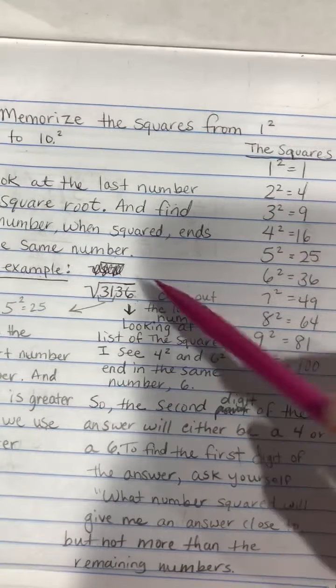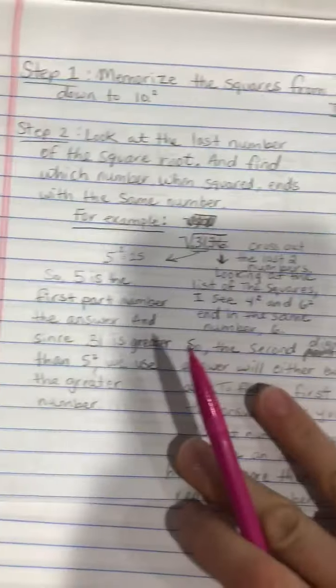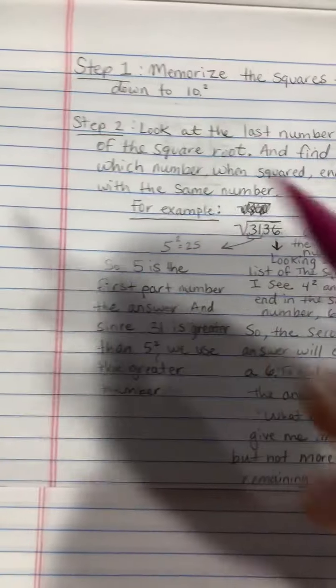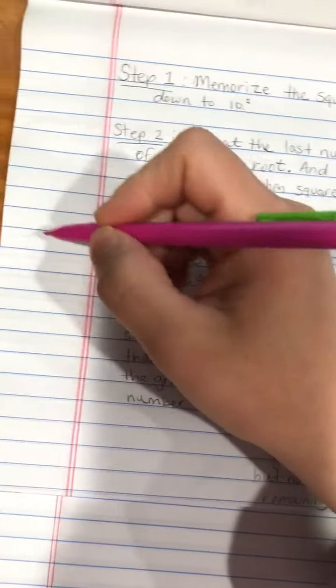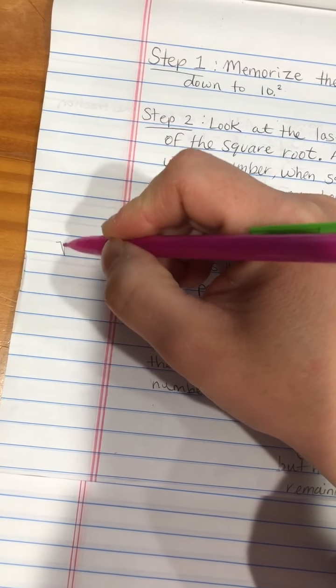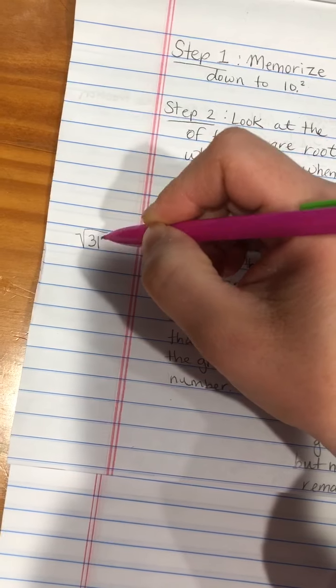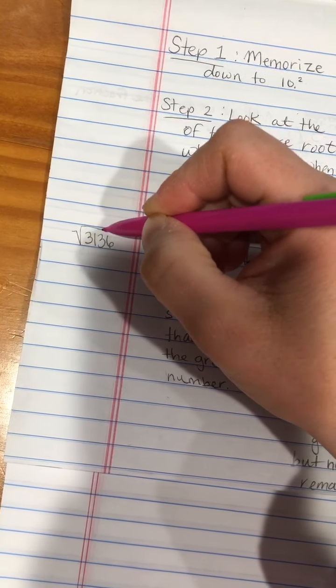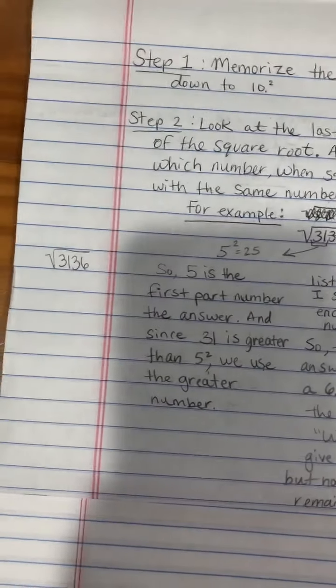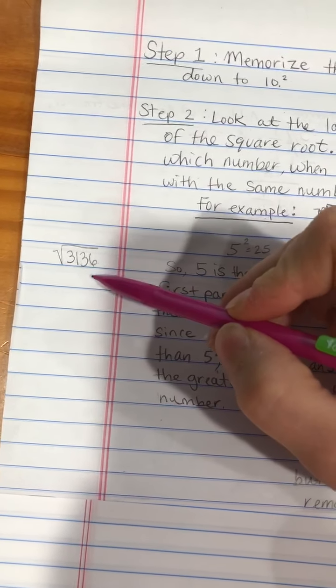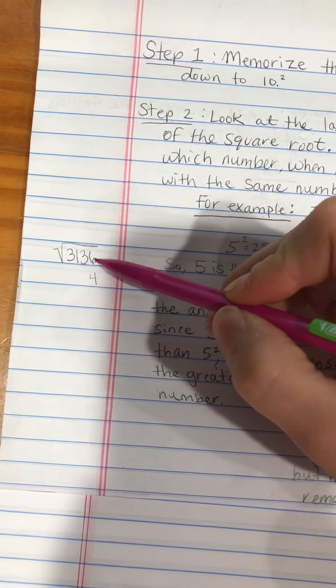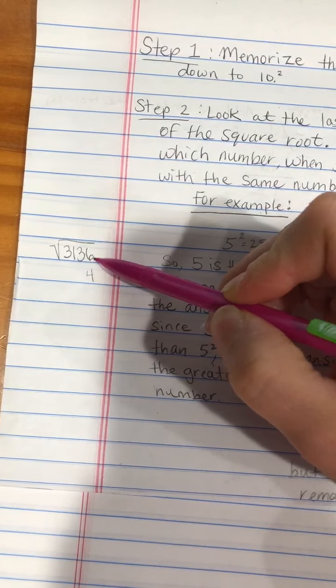So again, I would write down next to, I'm going to put this down over here so we can see it better, the square root of 3,136. And we said 4 squared ends in a 6.